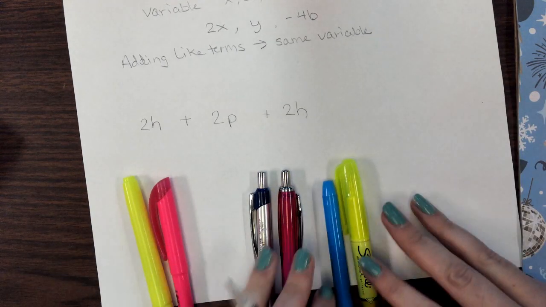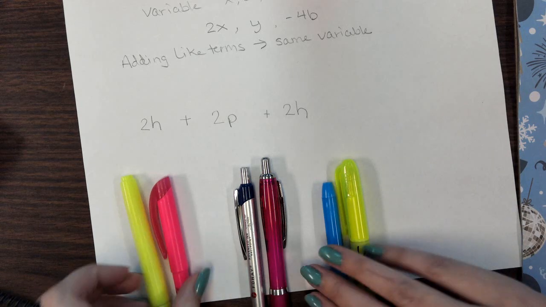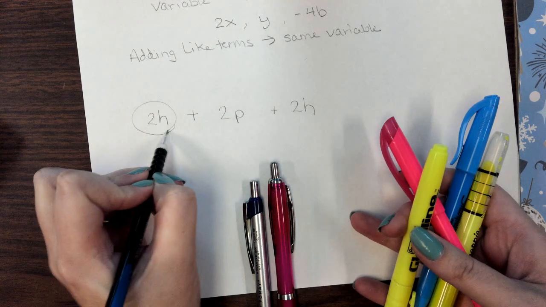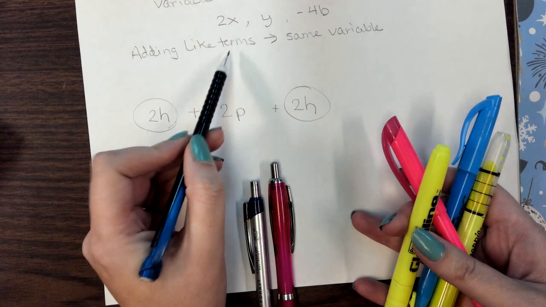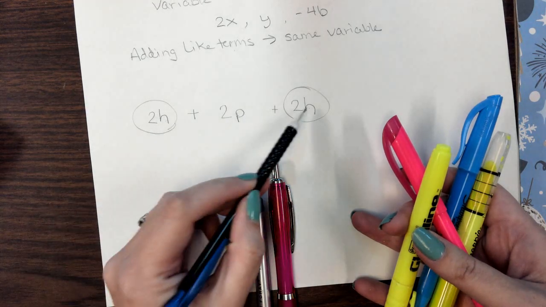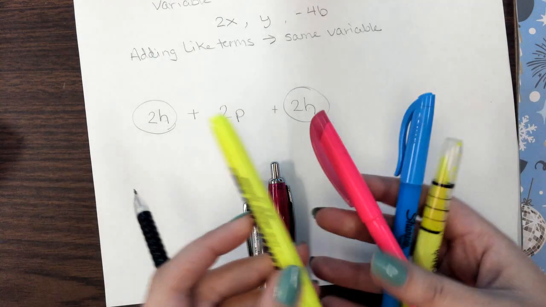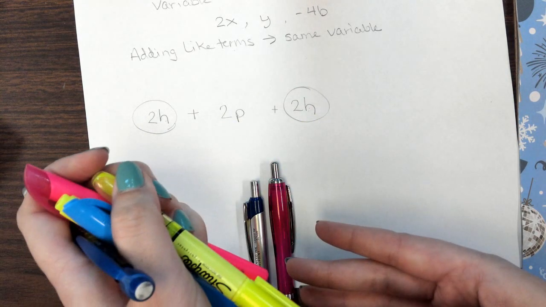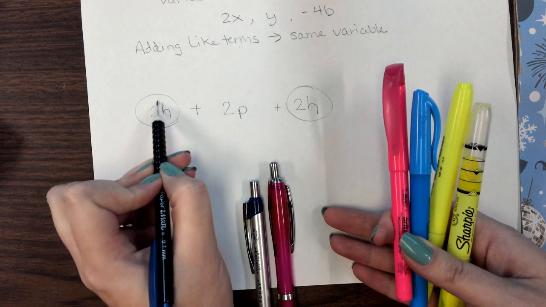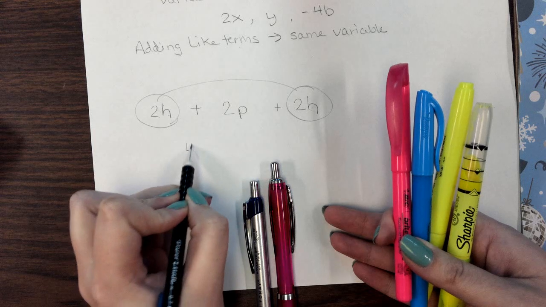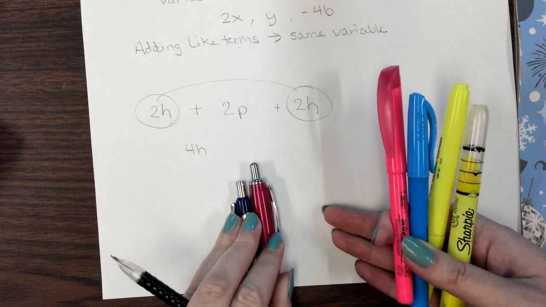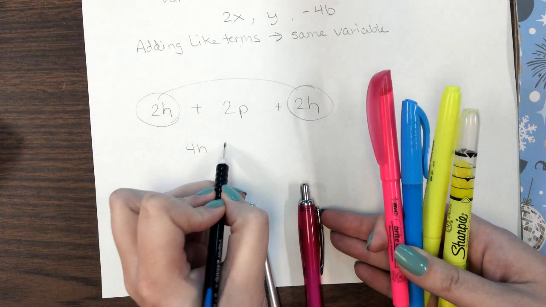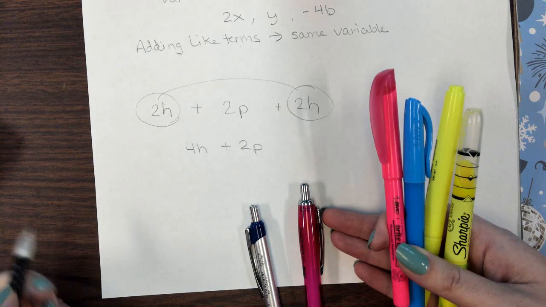Okay, well, we can see that I don't just have 2 and 2. Altogether, I got 4 of these highlighters. So the H's are the like terms. They are the term that is representing the same object or the same number. Maybe each of these highlighters represent the number 2. But I got a 2 here, a 2 here, a 2 here, and a 2 here. So altogether, I got 2 of them plus 2 of them. So I got 4 highlighters. The pens, they're already together. I can't combine them. That's a different object, a different number that it's representing. So I'm just going to bring that straight down.